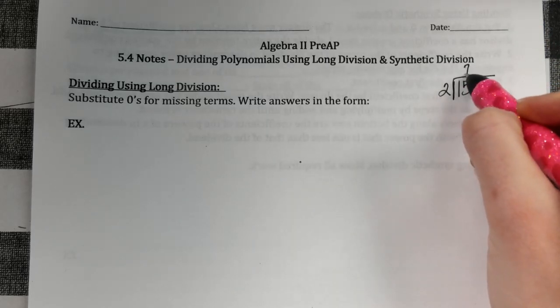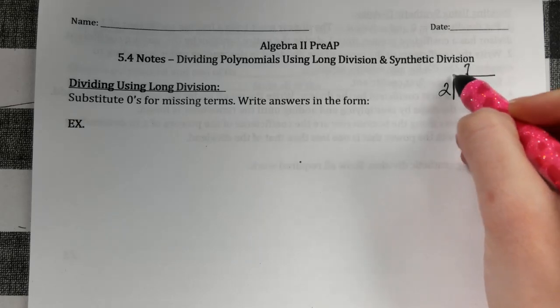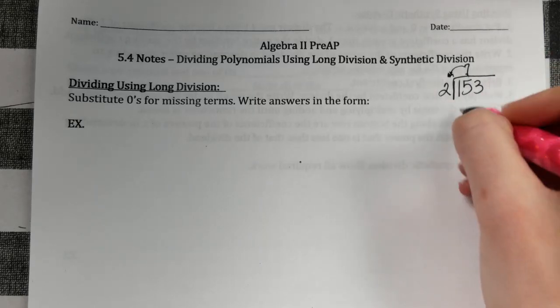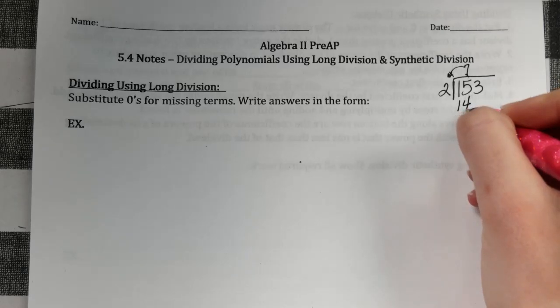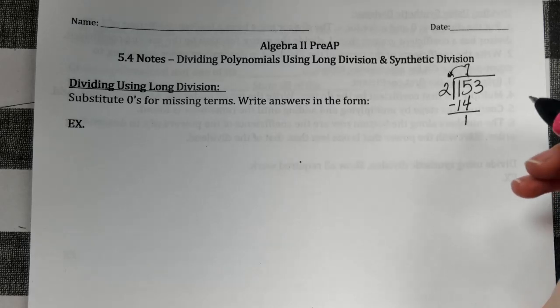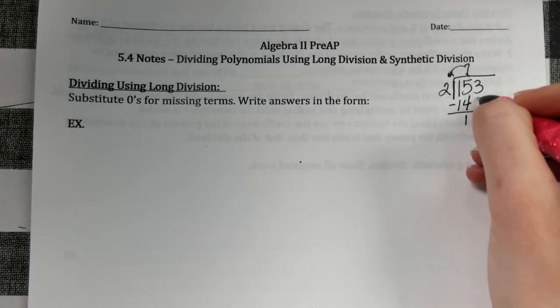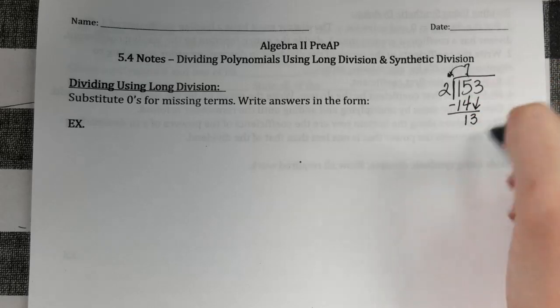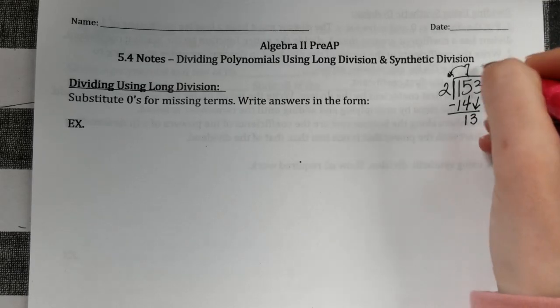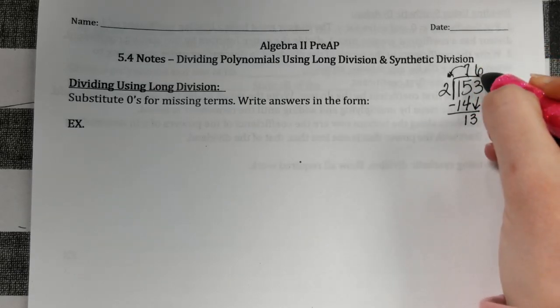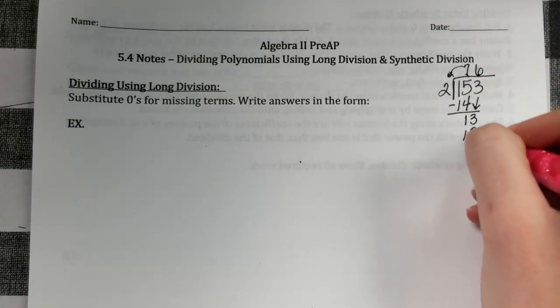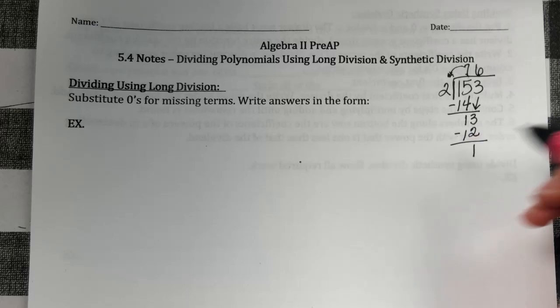7. And what would I do with that 7? I would multiply it by the 2, and I would put my 14 under the 15, and then do what? Subtract. 15 minus 14 is a 1. And then what would I do after that? Bring down the 3, and then do it again. How many times can 2 go into 13? 6. And then I would take that 6 and do all those steps again. Multiply 6 times 2 to give me 12. I would subtract it. That would leave me with 1.